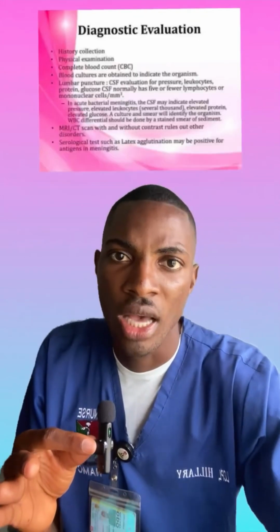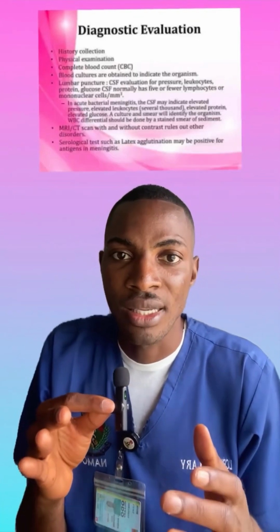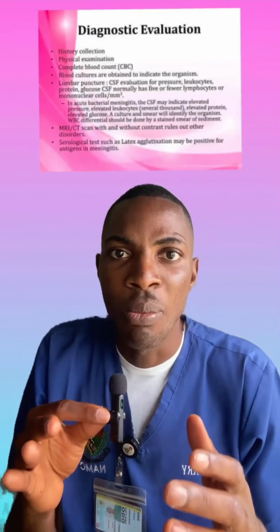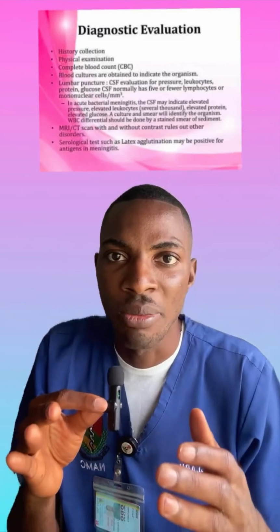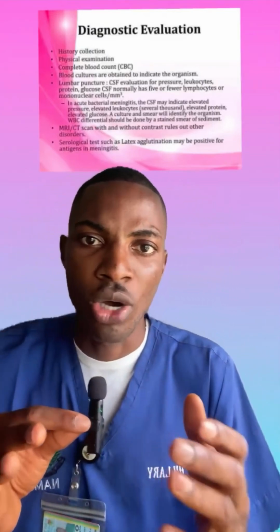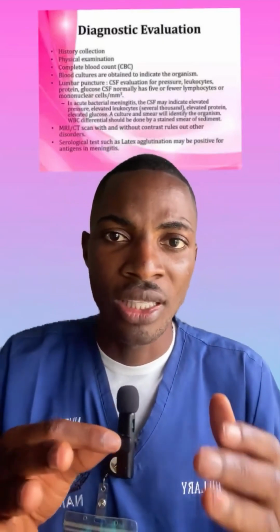Okay. What are the diagnostic evaluations that we can use to identify more clearly that this is meningitis? What we do first is history taking, or history collection. After history collection, there is also what we call physical examination.